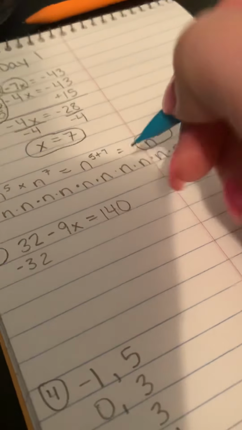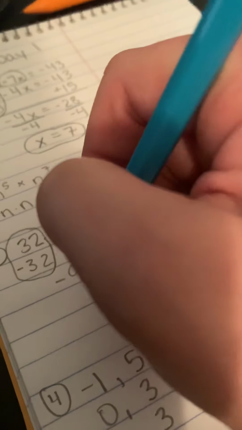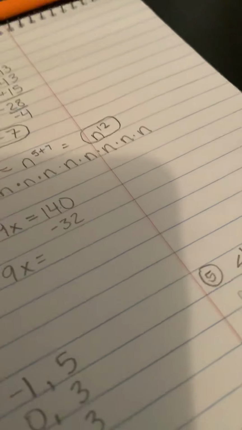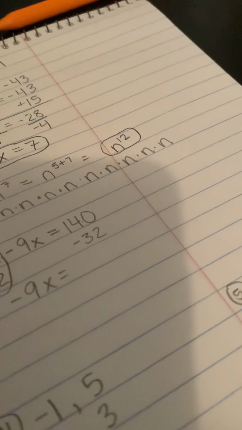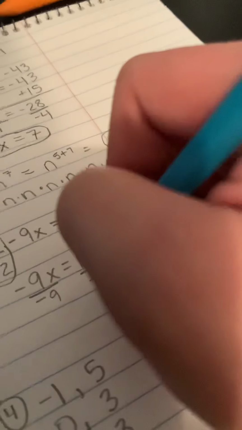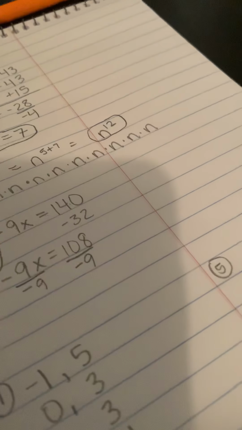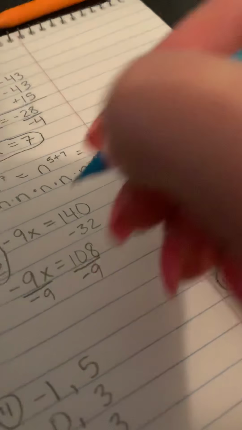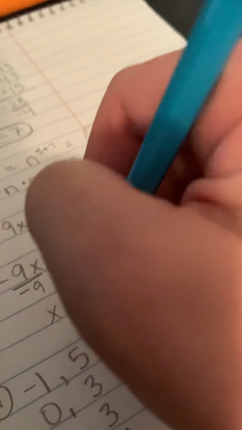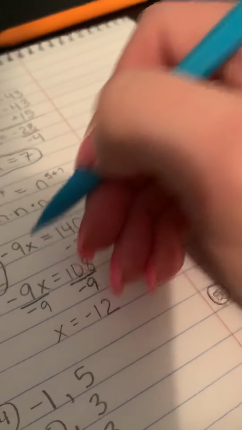The first thing we're going to do is subtract 32 from both sides. That creates a zero pair. We have negative 9x equals 140 minus 32 should be 108. Divide both sides by negative 9. And 108 divided by negative 9 is negative 12. X equals negative 12. Of course, we would need to go back and plug that into our original equation to check our answer.